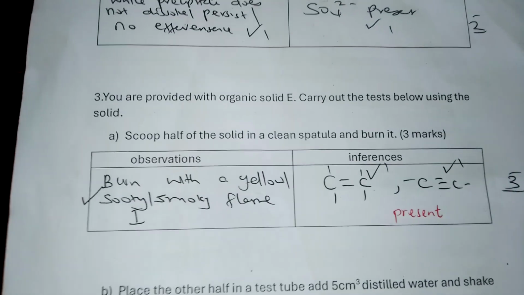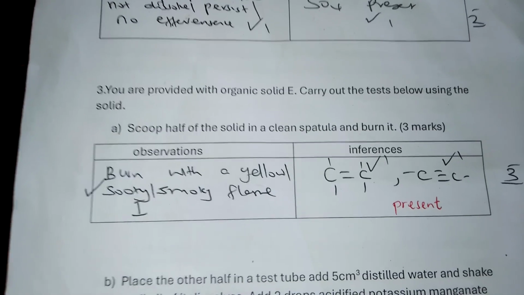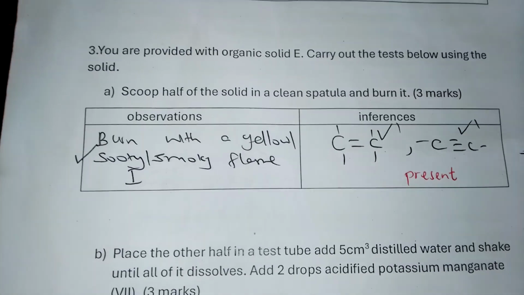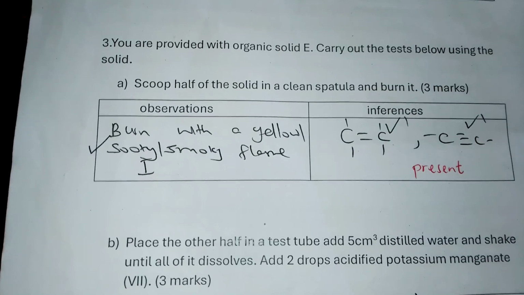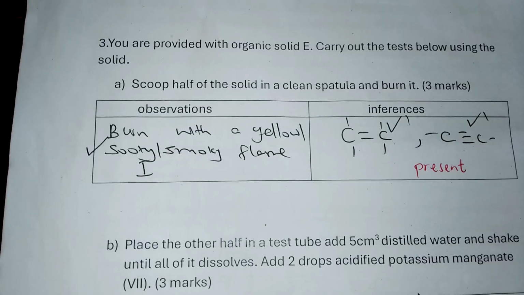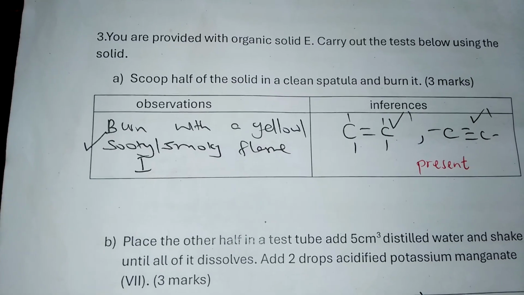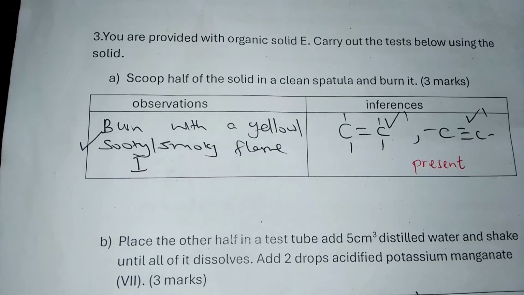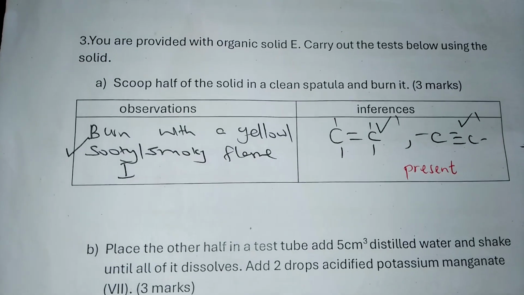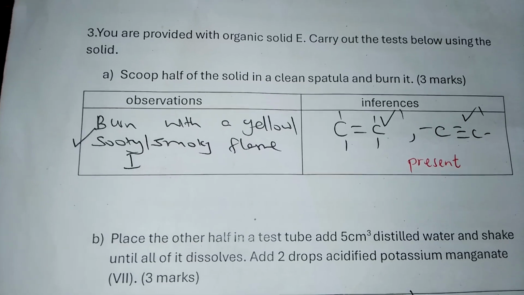Then you are provided with organic solid E, to carry out the tests below using the solid. Scoop half of the solid in a clean spatula and burn it. So we burnt it, and we found that it was burning with a yellow, sooty, smoky flame. So we found that either an alkene or an alkyne is present, because of the double bonds or the triple bonds.